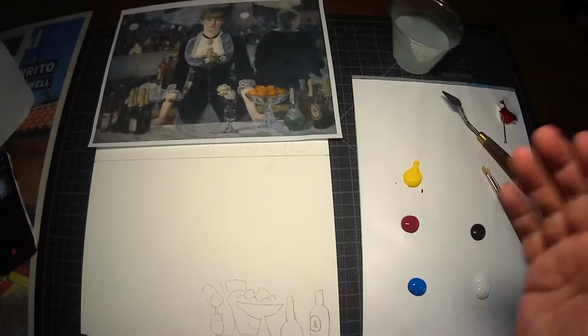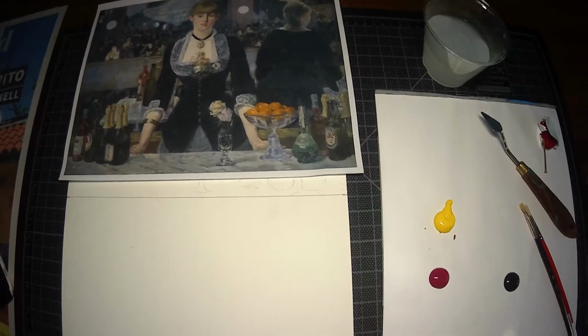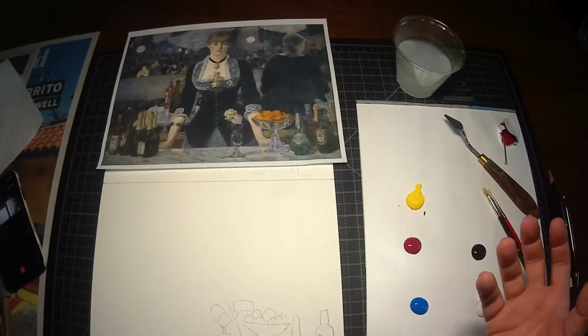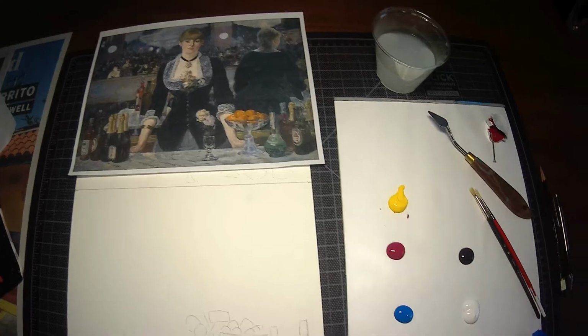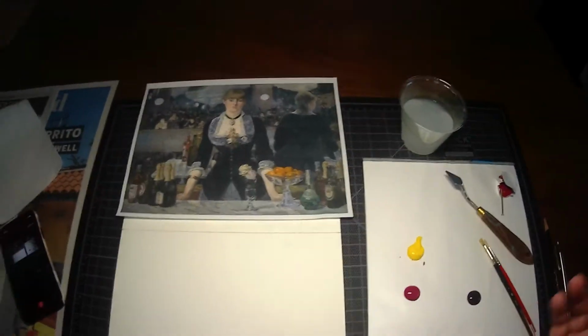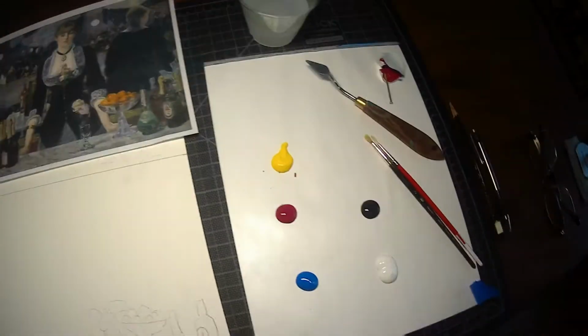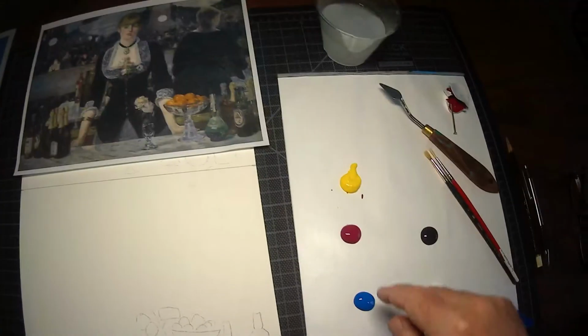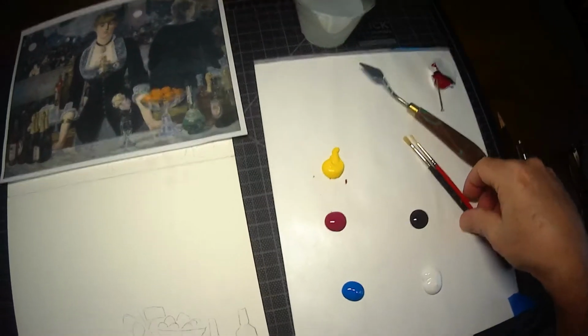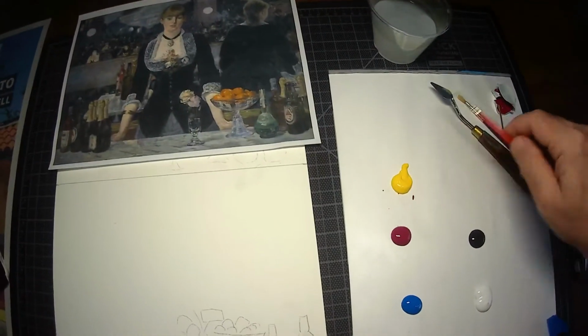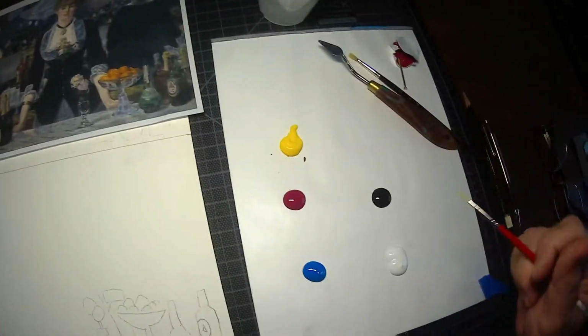Okay? So, for example, I start with the oranges because it's pretty obvious. They're orange, so that's a really warm color. And the complement of orange is blue. So that's as far away from orange as you can get. That is definitely a wrong color. So I'm going to use the blue. But I'm not just painting them blue. I also have to match that value. So you're trying to make them blue.